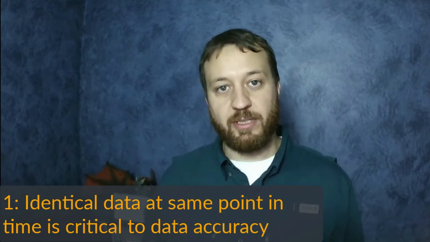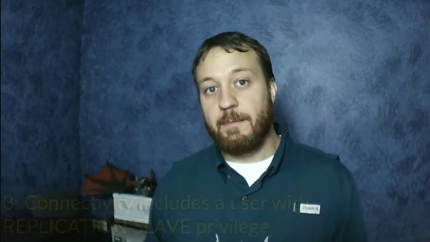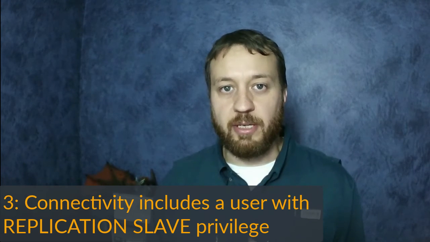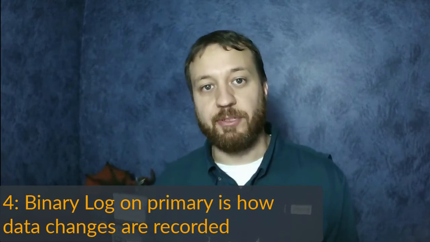Now, to configure replication in MySQL, the bare minimum that you need are two MySQL processes, obviously, with a copy of the data at the same point in time. Each of these processes must have a unique server ID as well. You also have to have connectivity between the two processes. Typically, that's networking. And it also includes setting up a user with the appropriate MySQL privileges to replicate changes from the primary to the secondary. And finally, you have to have binary logging enabled on your primary instance. So let's take a look at how we set that up.